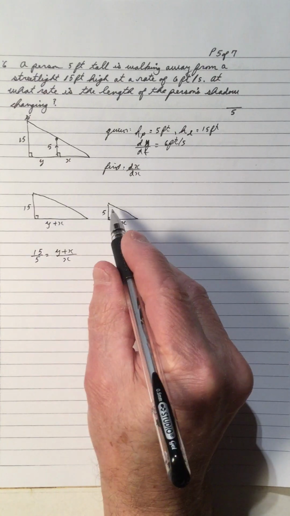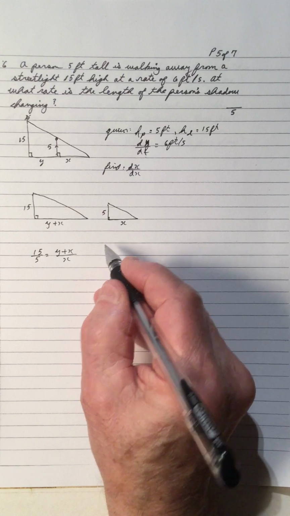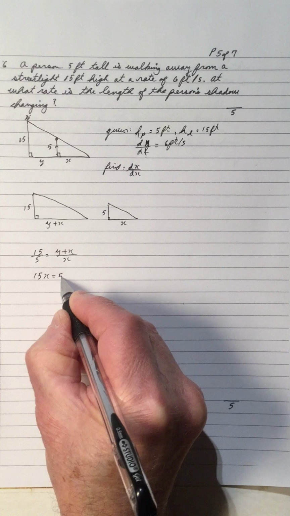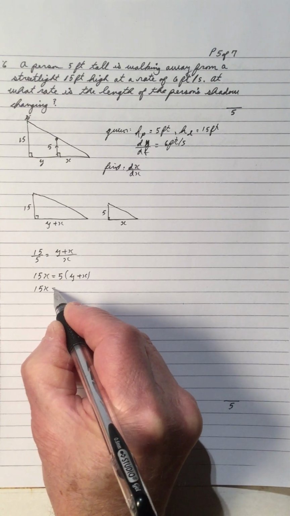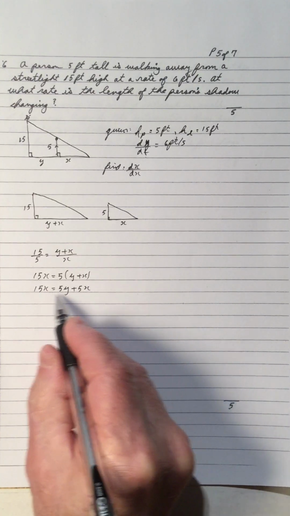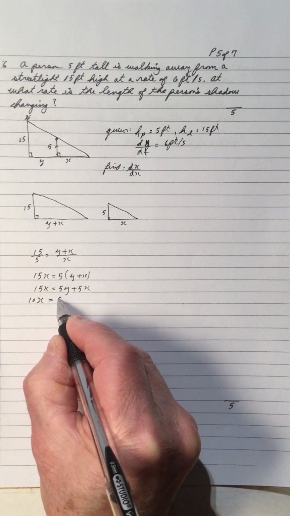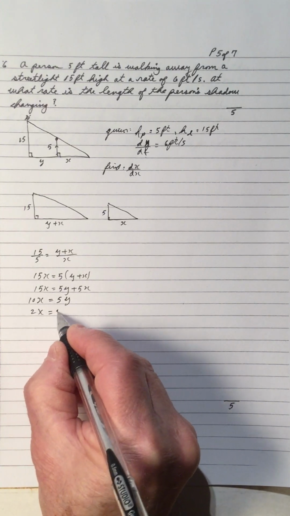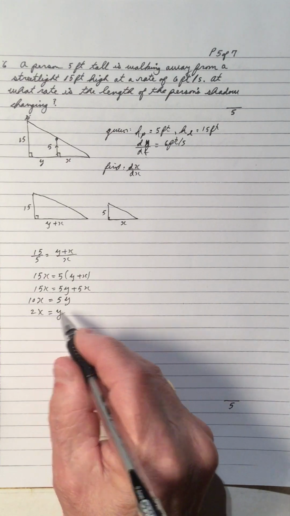When triangles are similar, the ratio of the sides is equal. So 15x is equal to 5 times (y plus x). 15x equals 5y plus 5x. Bringing the 5x over gives 10x equals 5y. So that means 2x equals y. So y is twice x.